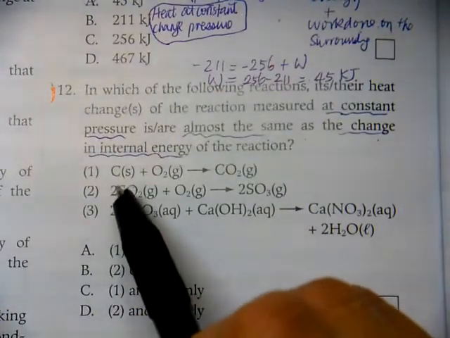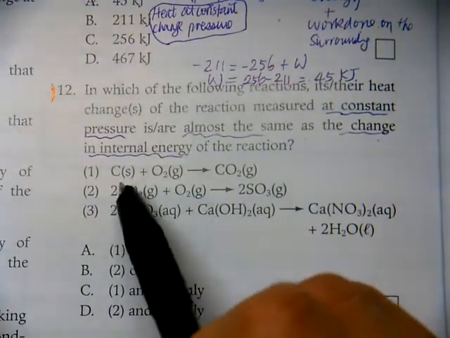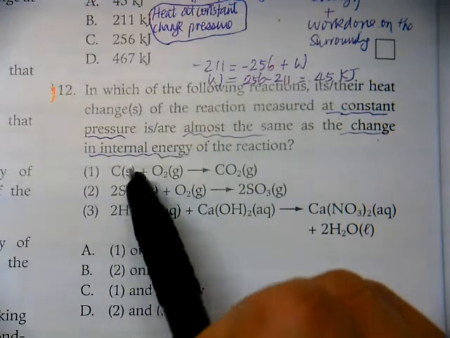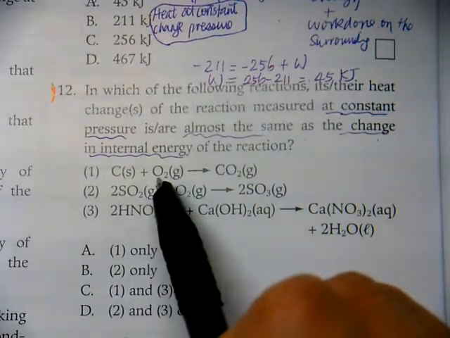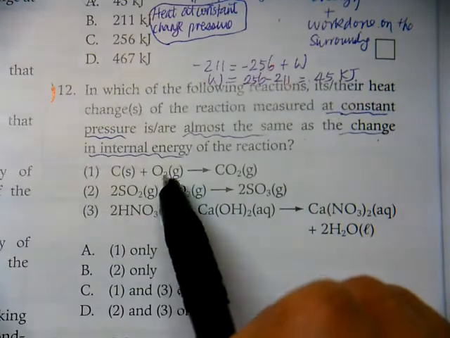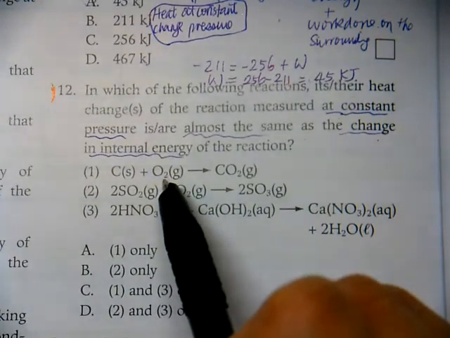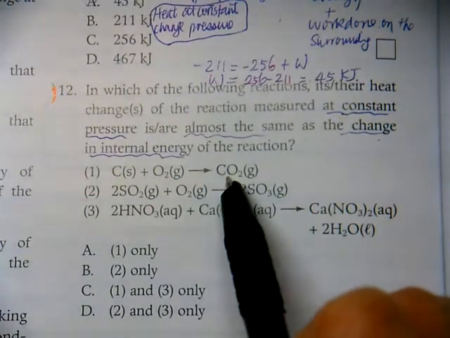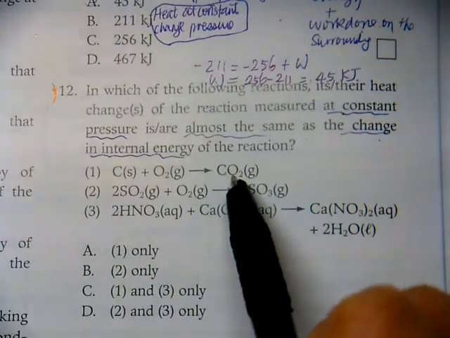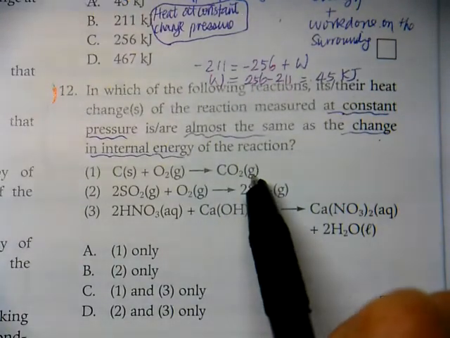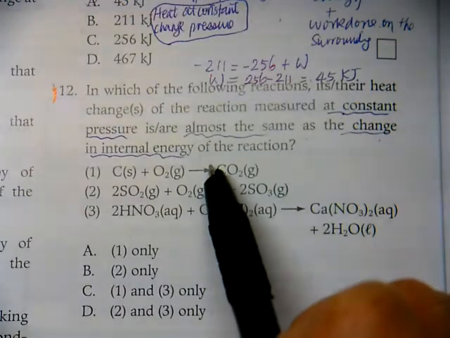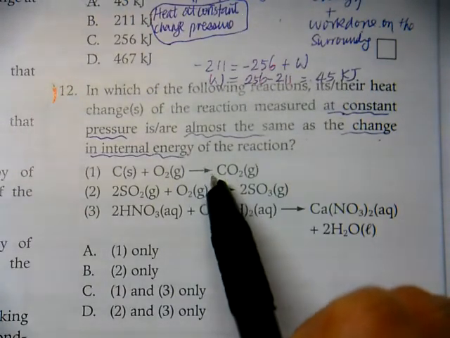Bear in mind, gas. I must emphasize gas. Now, let's use the first one to illustrate what I'm talking about. It is a solid. It is a gas. We have 1 mole of gas on the reactant side. And then let's look at the product. The product is carbon dioxide. Again, it is a gas. Besides, the number of moles is also equal to 1.